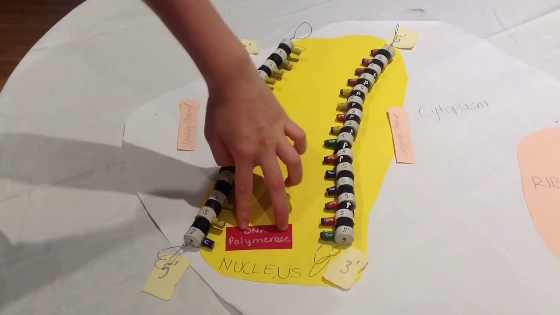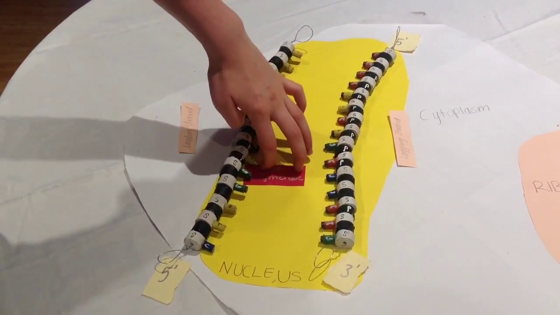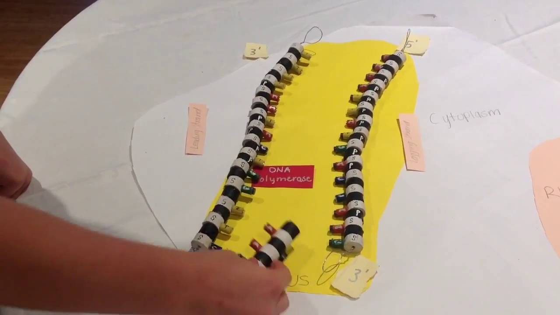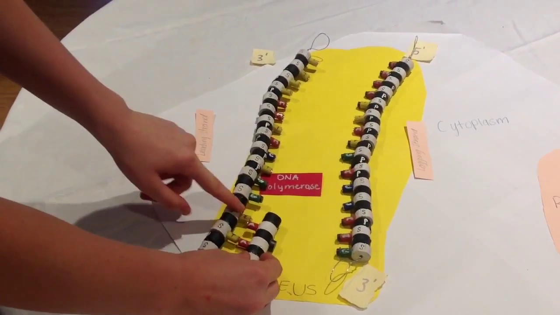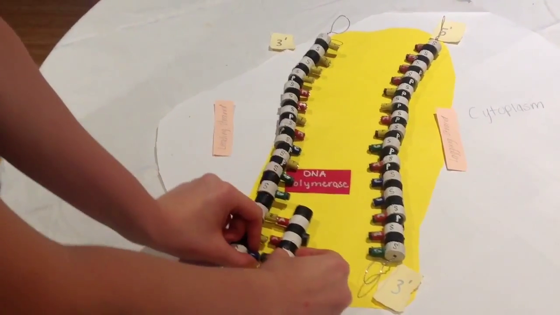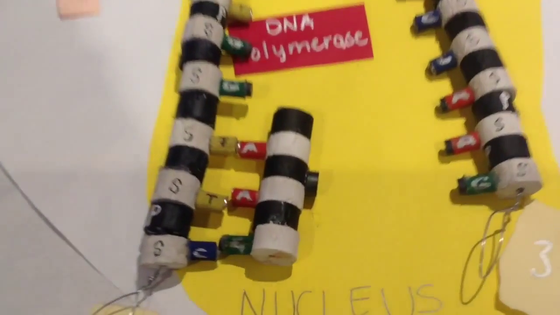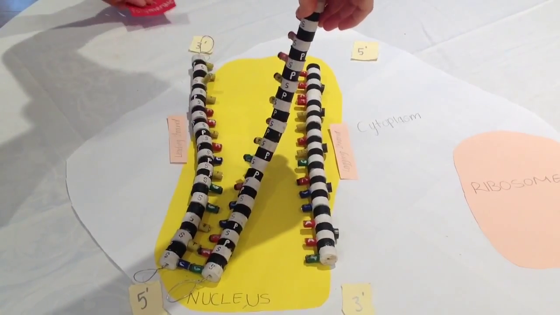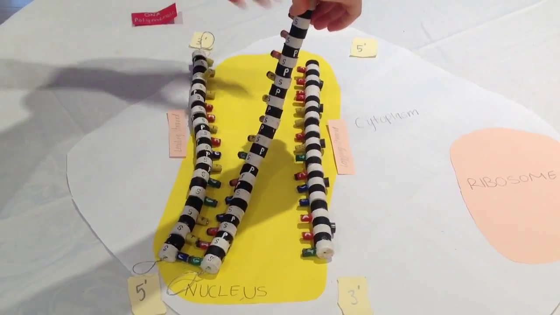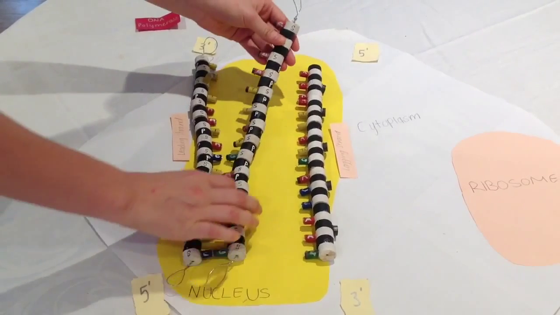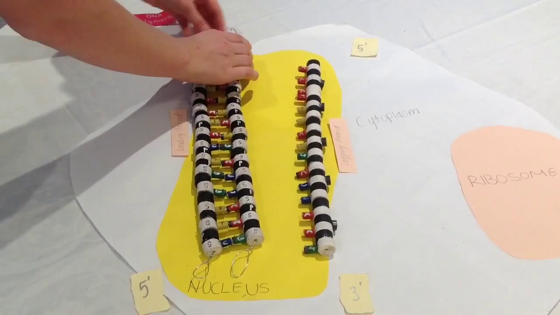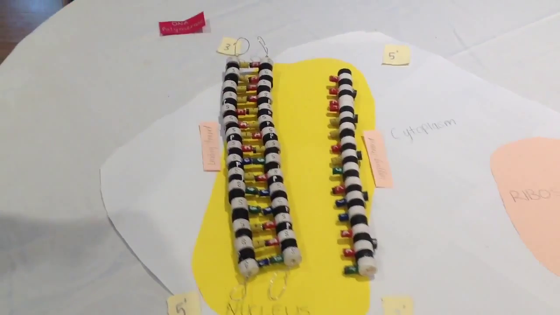As DNA polymerase goes up the leading strand, it collects free nucleotides floating inside the nucleus and attaches them to the exposed ones, like so. As the enzyme goes up the exposed bases, it joins with the complementary bases, which creates a double helix DNA.